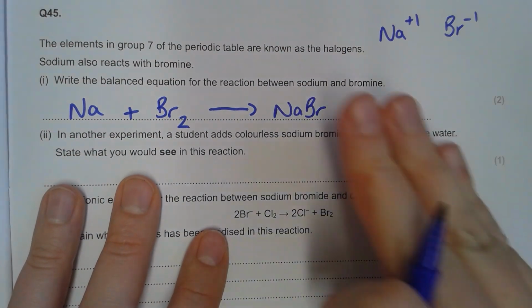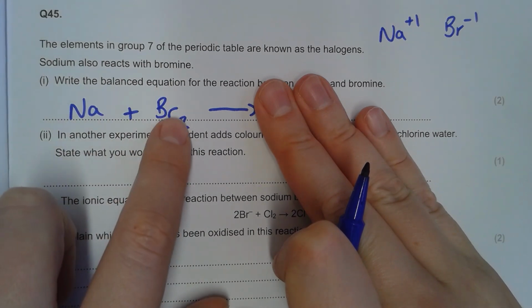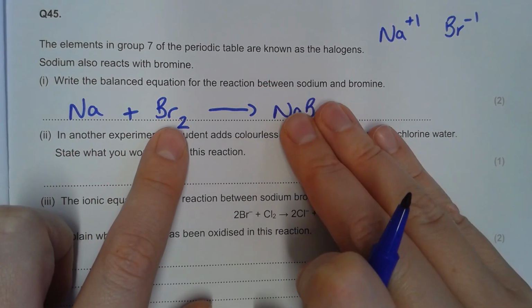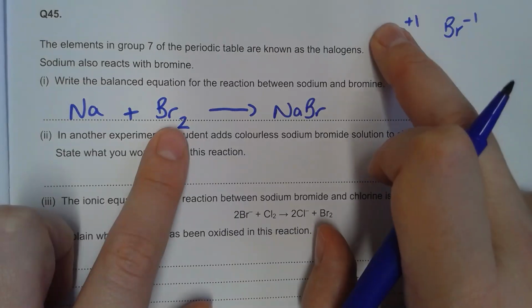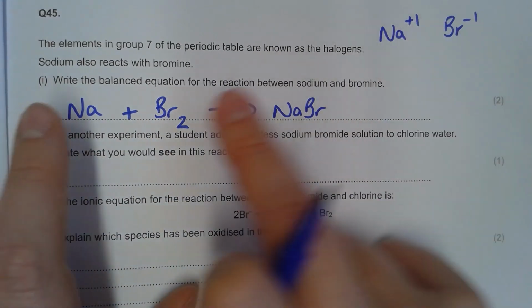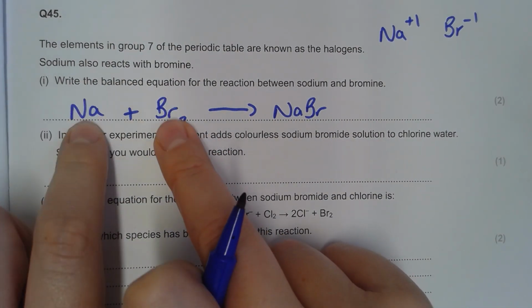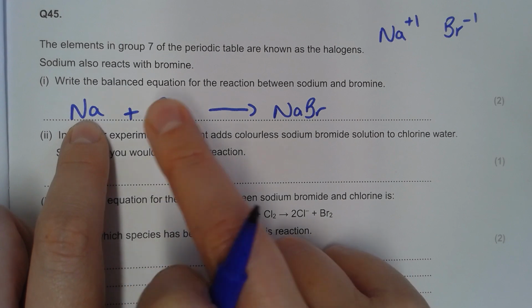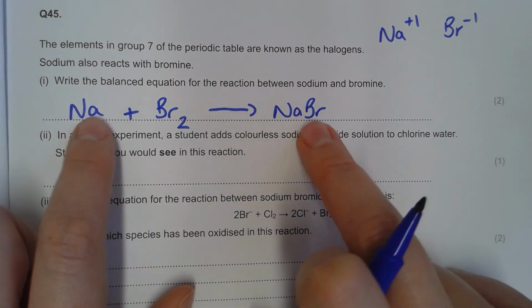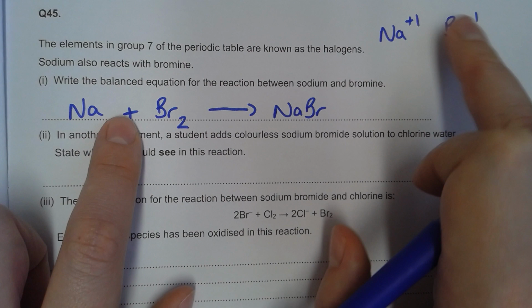Now the temptation here might have been to just stick the Na and the Br2 together, but when you're working out the formula of an ionic compound, you have to use the charges. When they're elements, there's no charges. You just look at the periodic table. The only thing you need to worry about is: is it diatomic? But when it's an ionic compound, you'll use charges.